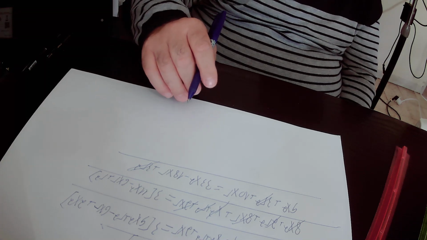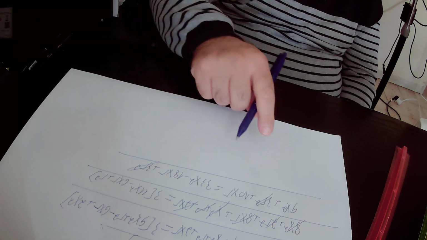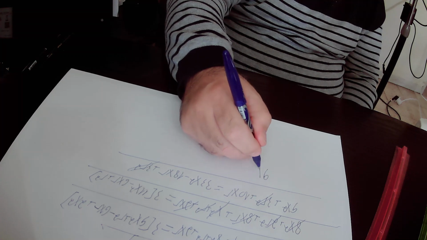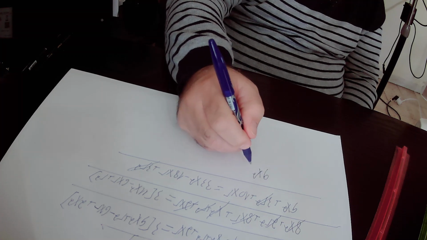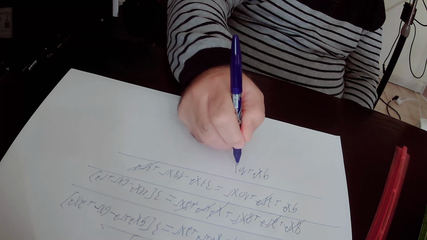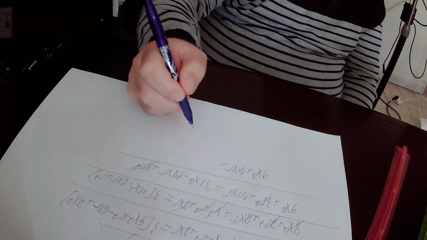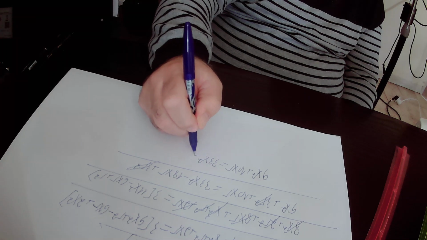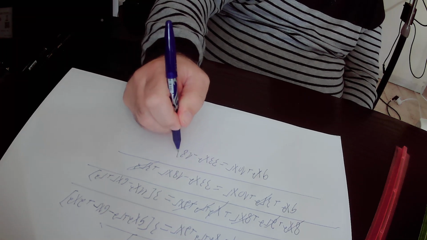And what is left after we cancel 3r squared? On this side of the equation we have 9x squared plus 10xr equals to 33x squared minus 18xr.